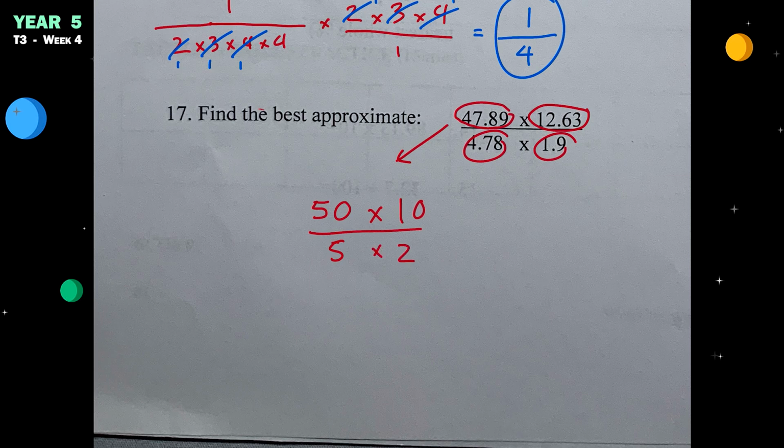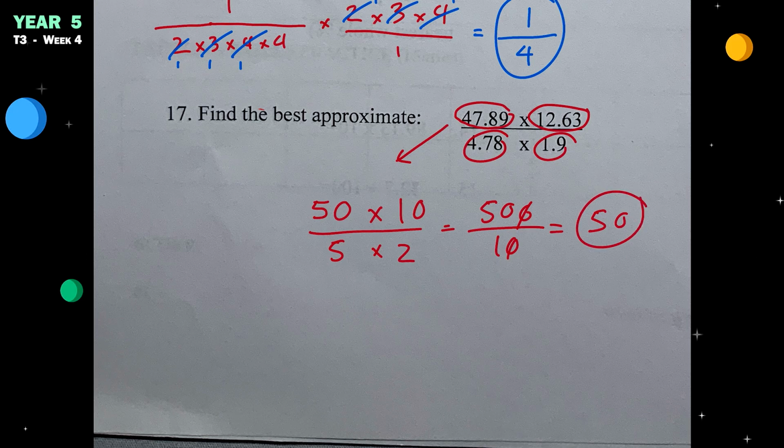Okay, so it's just estimation. We'll round things off. The top number will be 500. The bottom number will be 10. 500 divided by 10 is just 50. And there's your answer, 50.